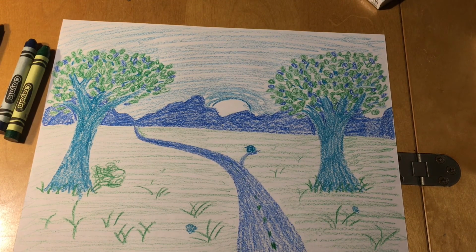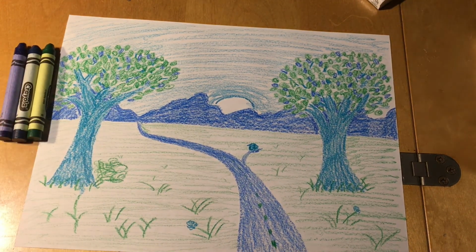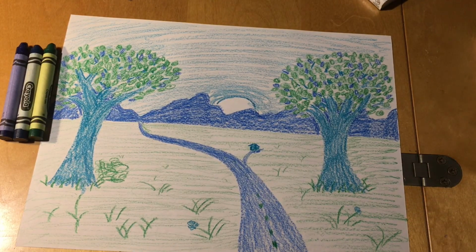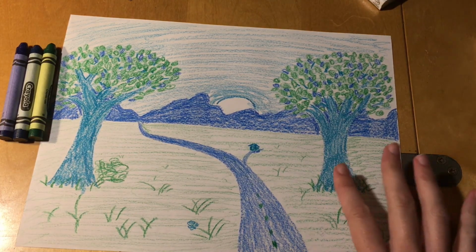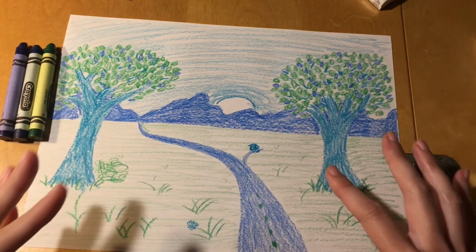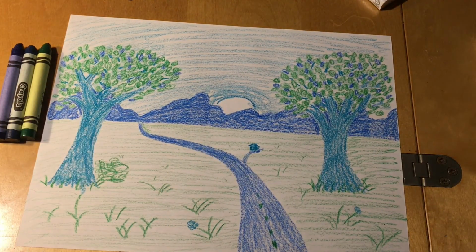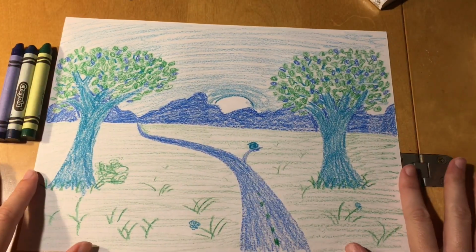There are just a few of my ideas for how to do a painting, or a drawing, excuse me, with only analogous colors. You can see how it has one kind of mood. There's no specific contrast that our eyes are drawn to. We have some differences in the colors of our trees, our mountains, our field. But overall, using just these three analogous colors, we kind of have this one single feeling of the whole piece.